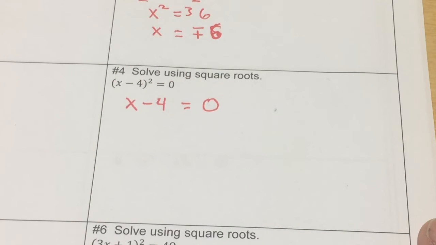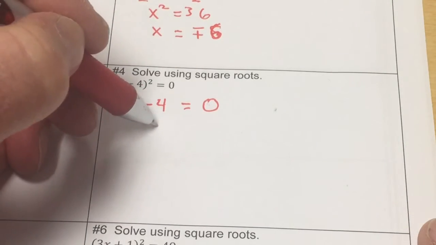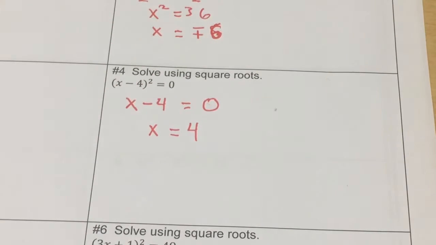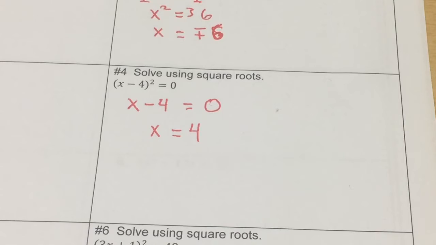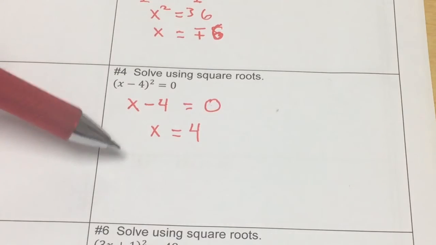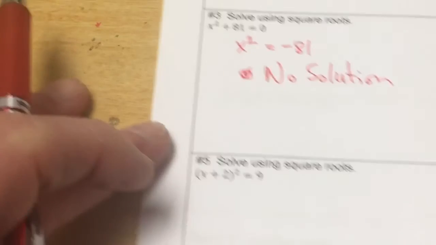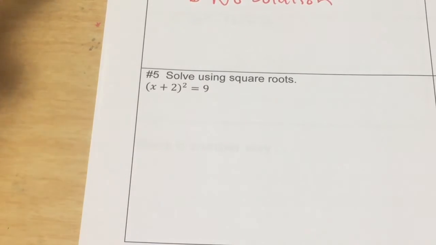So now we have one step left after taking the square root, and that is to add 4. And if we add 4, we're going to get just positive 4. So unlike the others that had solutions, this one only had one solution. Number 1 had 2 solutions, number 2 had 2 solutions, number 3 had no solutions, but number 4 has one solution. Okay, moving on to number 5.